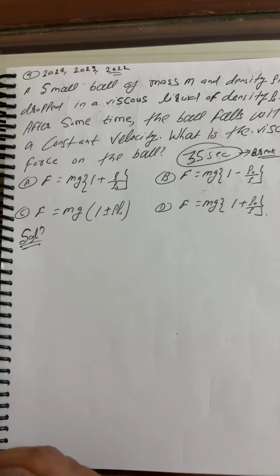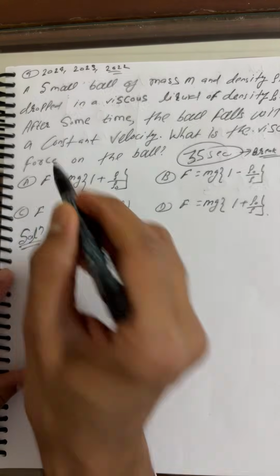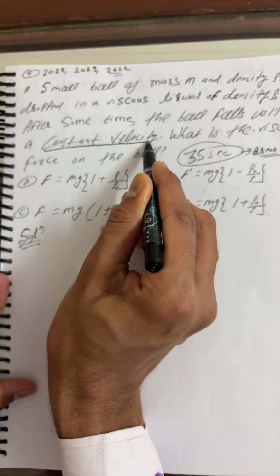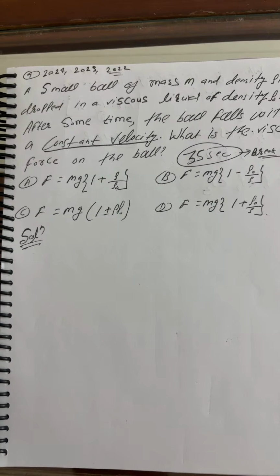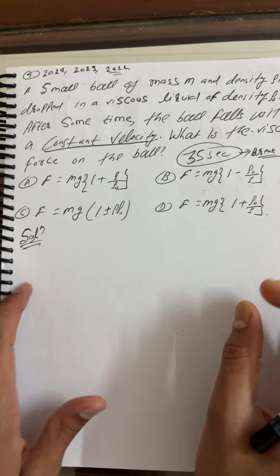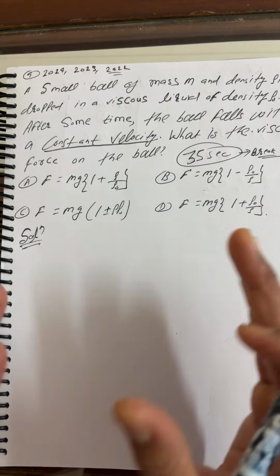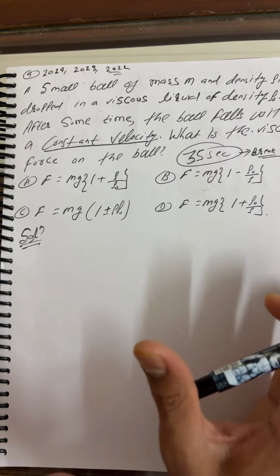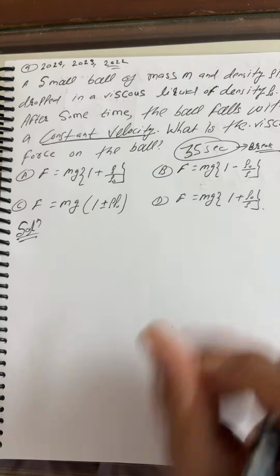A small ball of mass m, density rho, is dropped in a viscous liquid of density rho naught. After some time, the ball falls with a constant velocity. Underline that: the ball falls with constant velocity. What is the viscous force on the ball? We used to find viscous force, but I'm telling you, you can connect viscous force like air resistance.